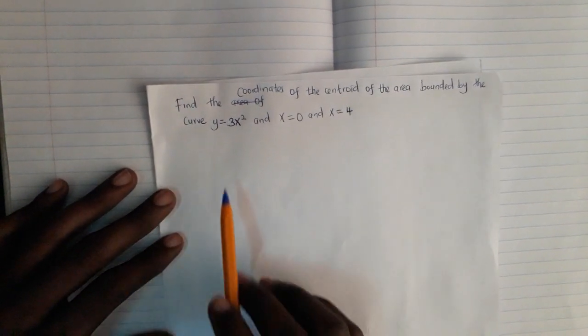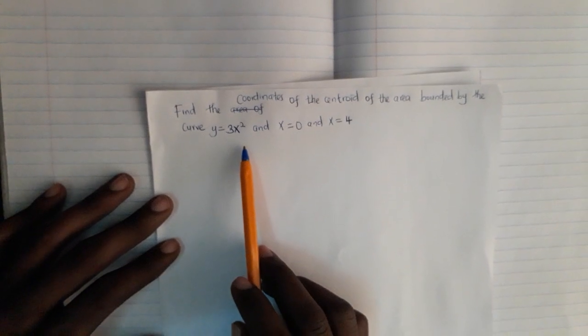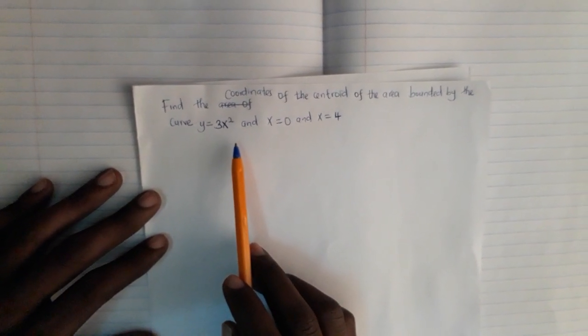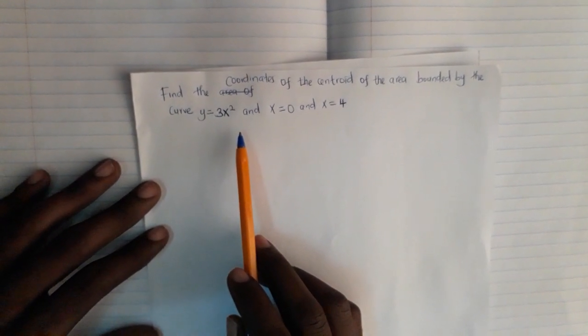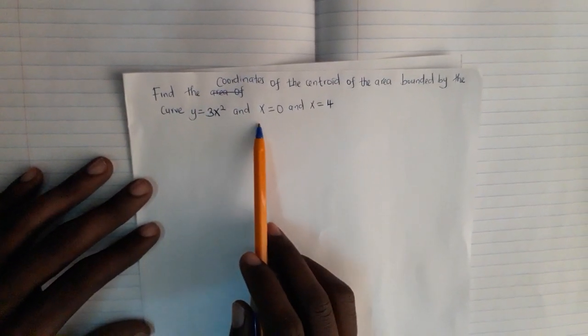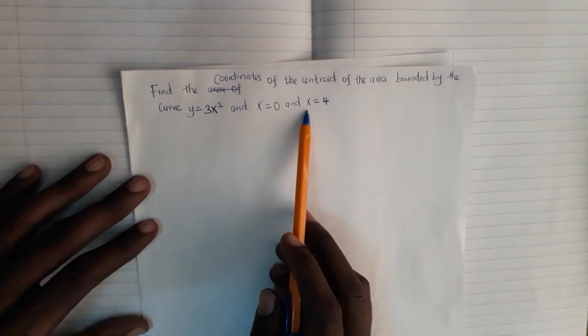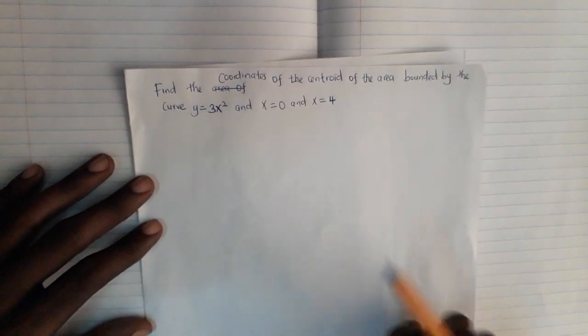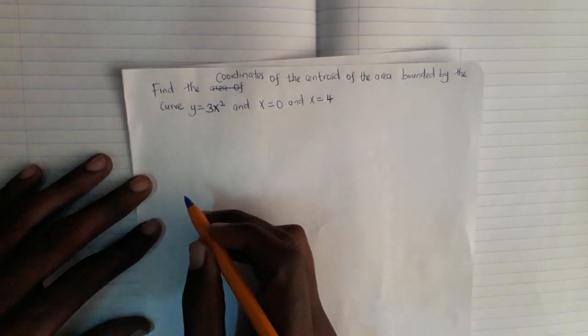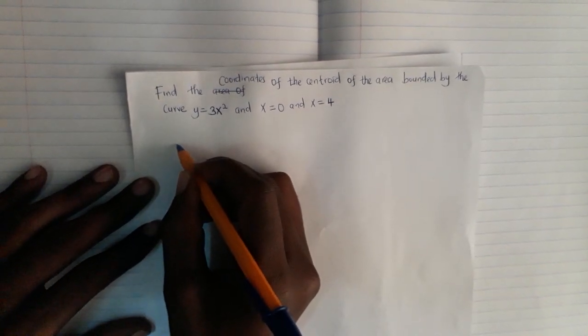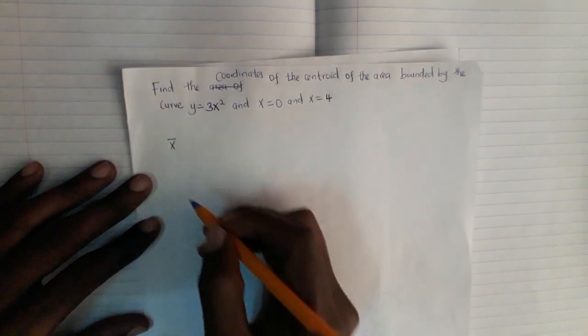Today I want us to look at this question here, which says find the coordinates of the centroid of the area bounded by the curve y equals 3x squared, and we have been given our limits here where x equals 0 and x equals 4. So let us start with our x bar or our x coordinates.